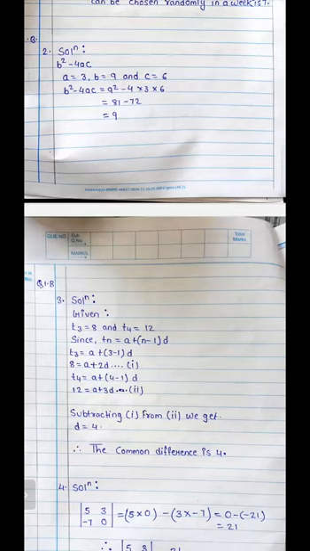Putting the value of T3 as 8, we get 8 = a + 2d, and T4 = a + (4 - 1)d, where T4 is given as 12, so 12 = a + 3d.